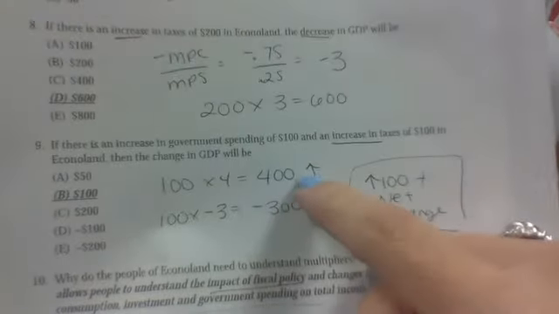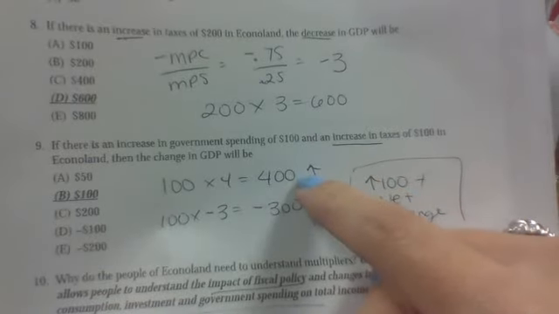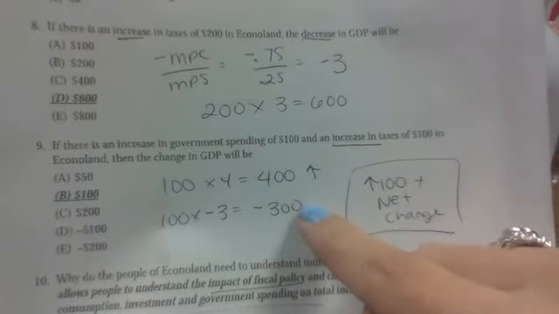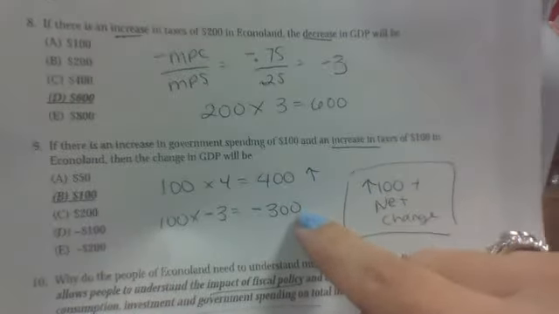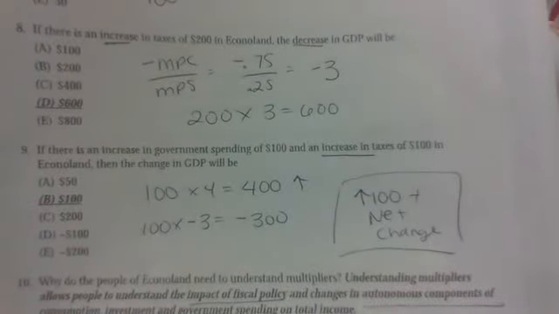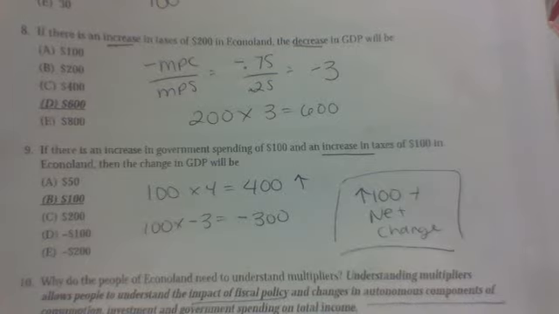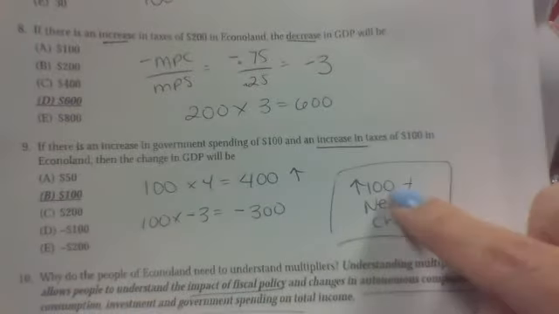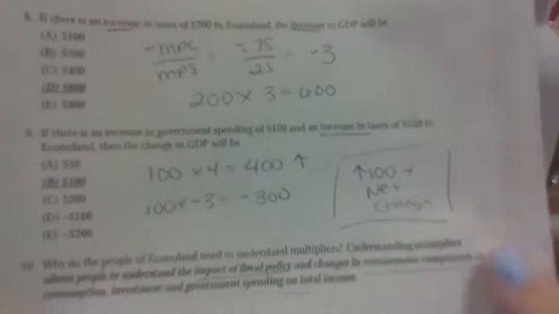So if they're raising spending, GDP will go up by 400, but they're also raising taxes, so GDP will fall by 300. So there will be a positive net change of $100. The 400 minus the 300 will give you that positive $100 change.